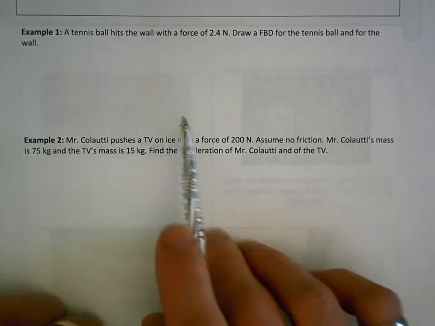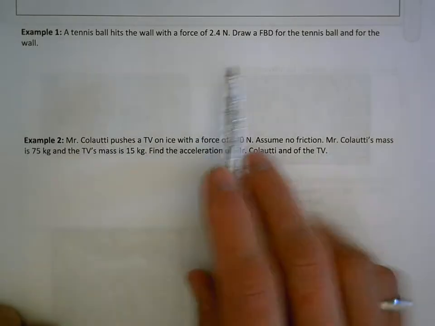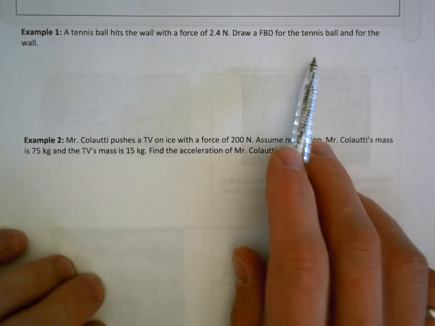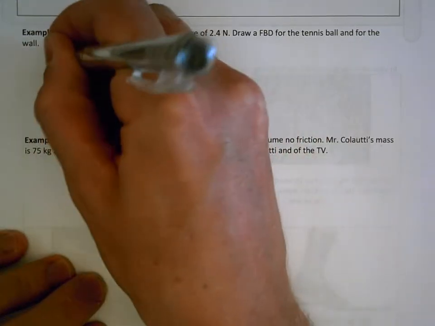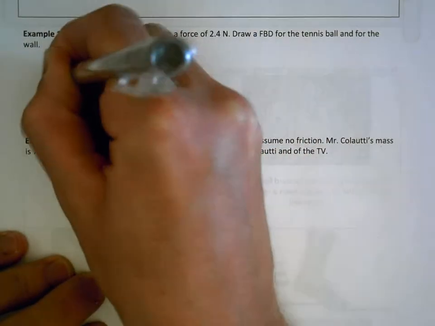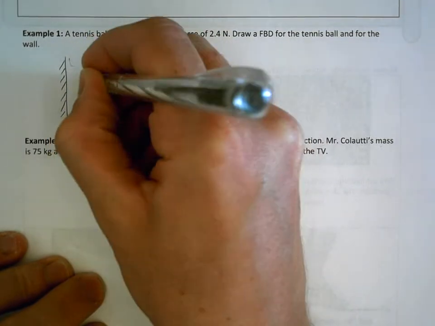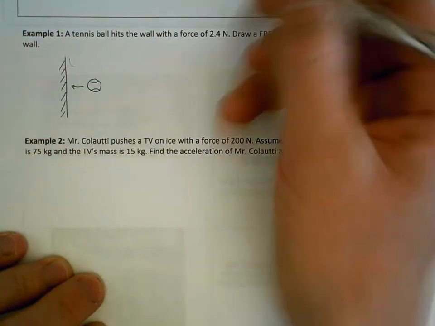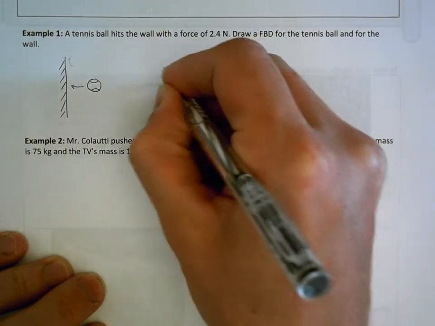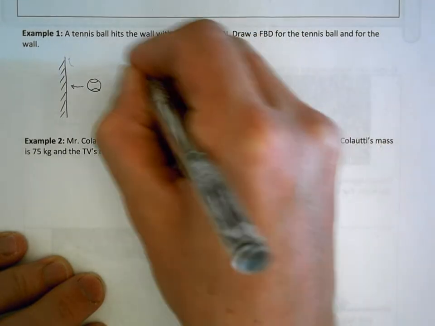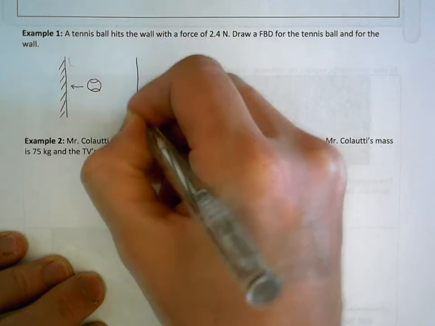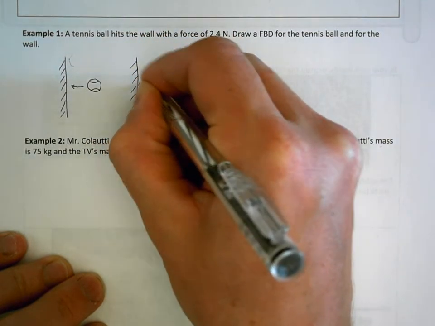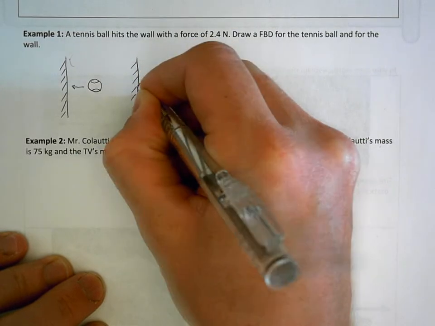A tennis ball hits the wall with a force of 2.4 newtons. Draw a free body diagram for the tennis ball and for the wall. Well, if this is the wall here, and this is my tennis ball, and it's going at the wall, let's draw a free body diagram when they make contact. So I'll do the next picture here, so you can get the contact of the tennis ball with the wall.